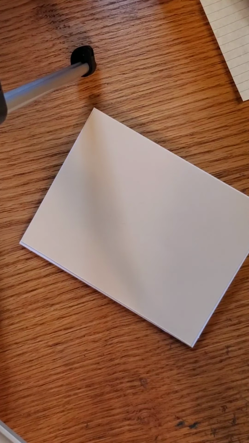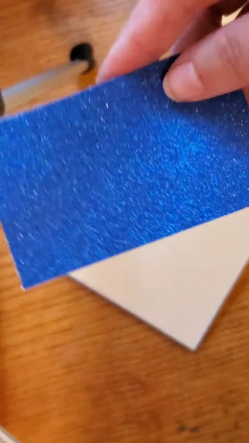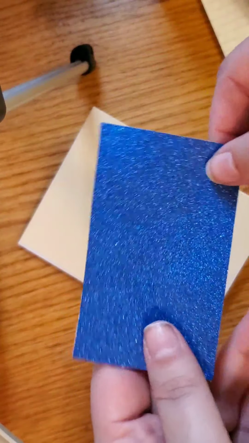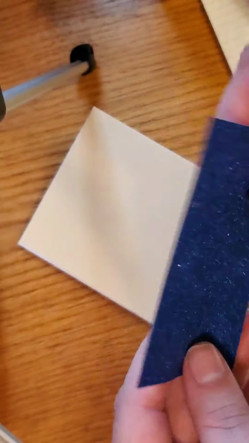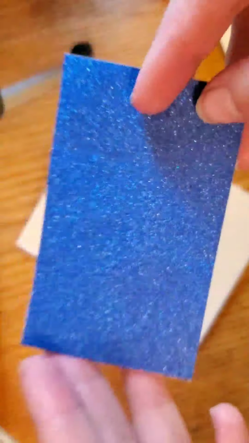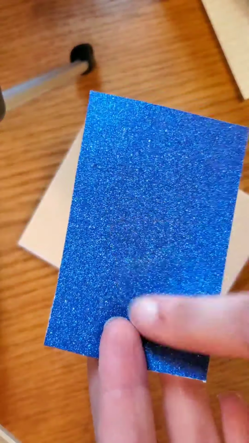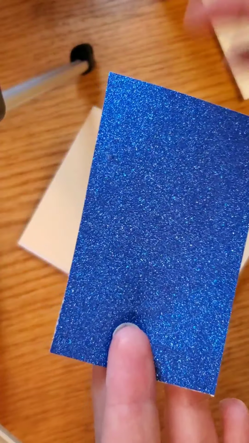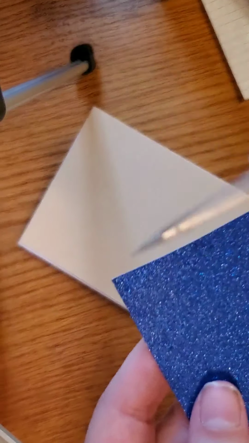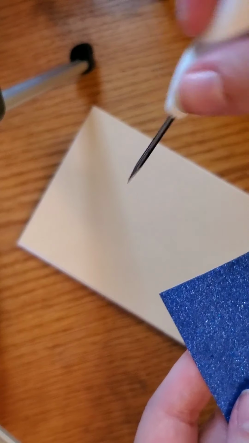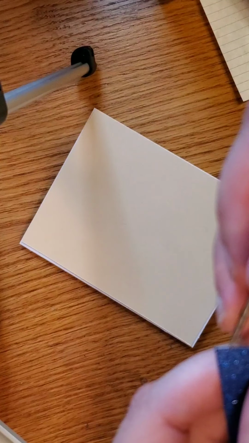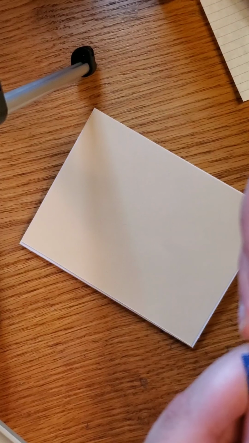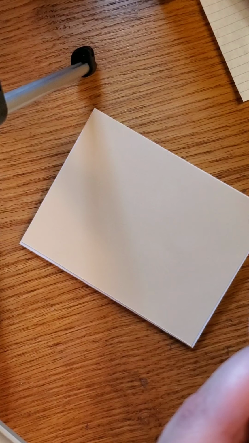Okay, so the first thing that we're going to do is we're going to finish weeding our blue pieces. I've already cut the excess off. You can't really see it too well, but if you hold it up to light after you've cut vinyl, you'll be able to see where it has cut. So what I'm going to do is I'm just going to take a weeding pick and I'm going to go to the corner and try to peel it up.